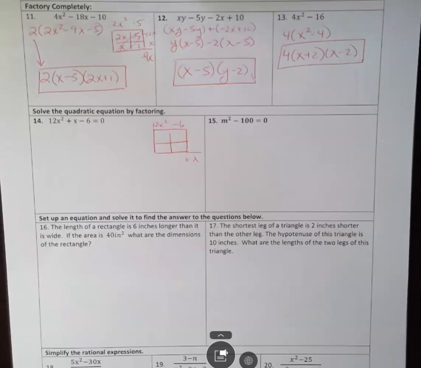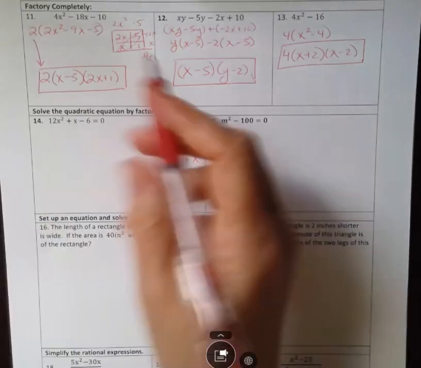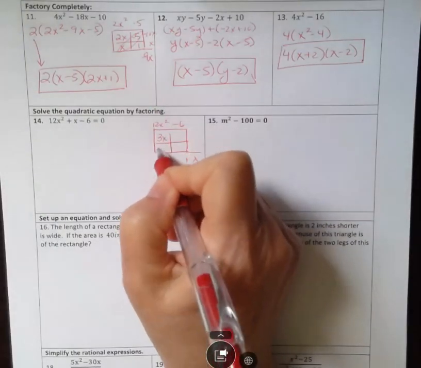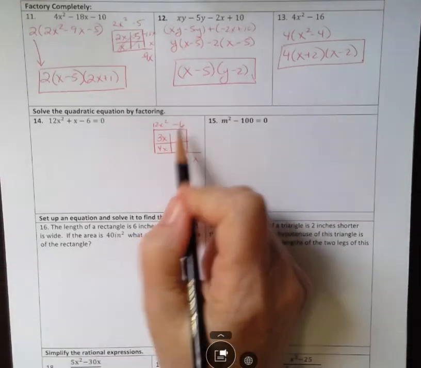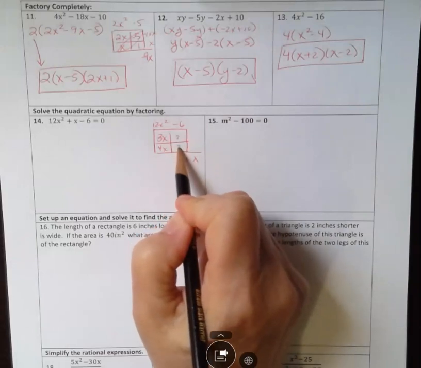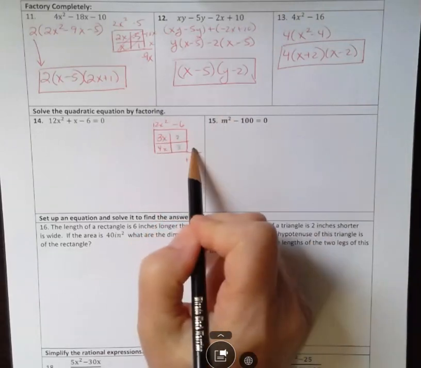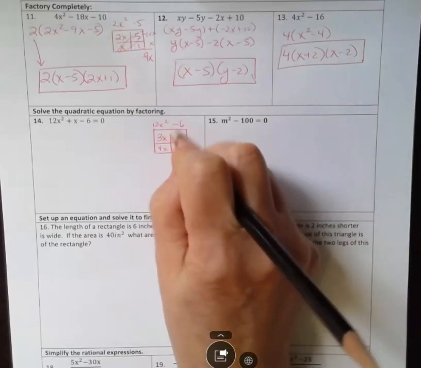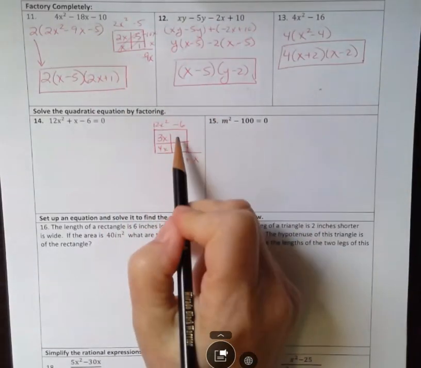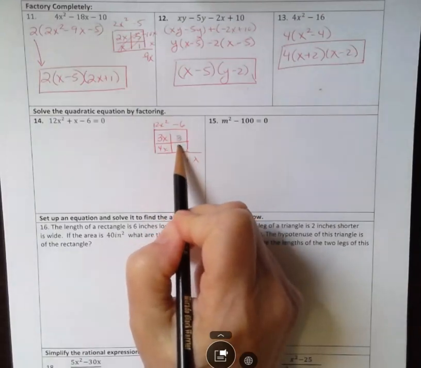And so it took me a little while to figure that out, but just to jump to the answer, we have 3x times 4x is 12x squared, and then we have 6 is 2 times 3. And if I did, you can use pencil and then make a mistake and erase. If I did 2 times 3 here, I would get 6 and 12. And I don't want that, so I'm going to switch that around. What if I do 3 and 2?